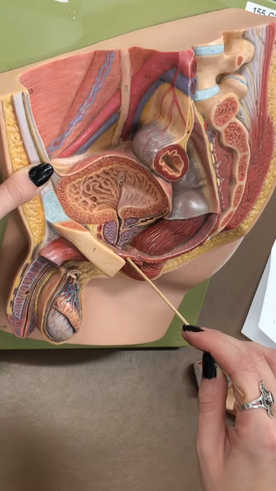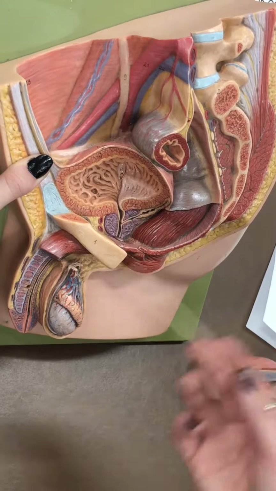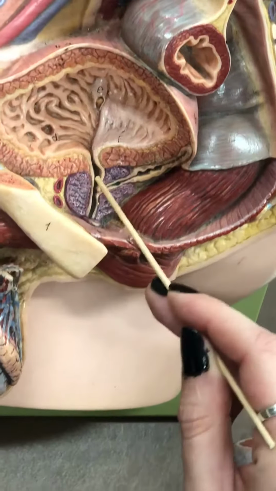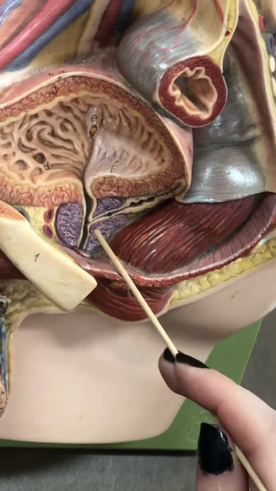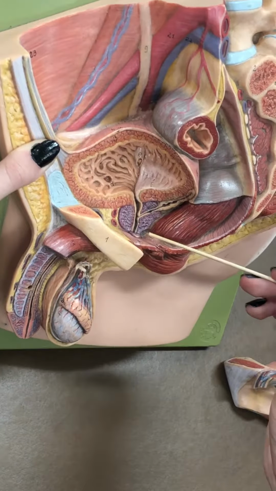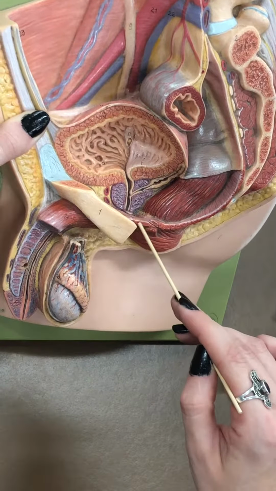Then you have the parts of the urethra. Since we have a male model here, we actually have 3 segments of the urethra. The first one is as it passes through the prostate, so this is the prostatic urethra. Then you have the membranous urethra, and that's as it passes through this urogenital diaphragm right here.